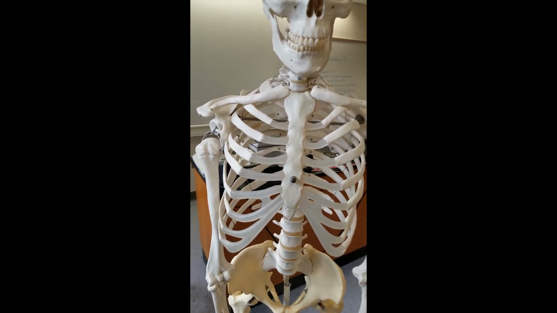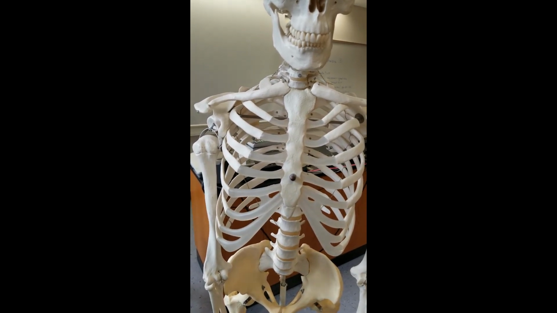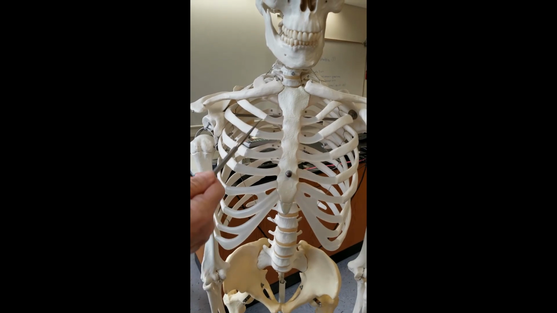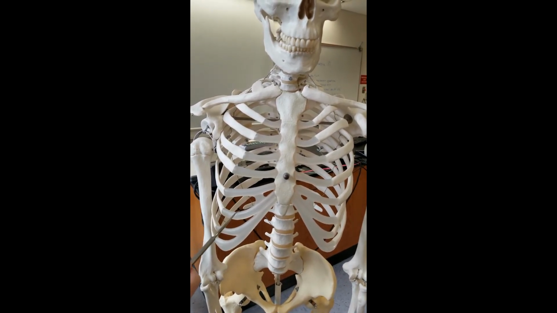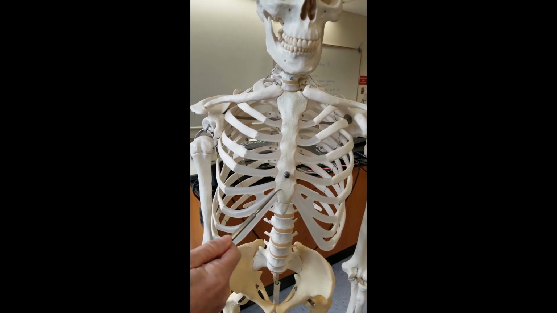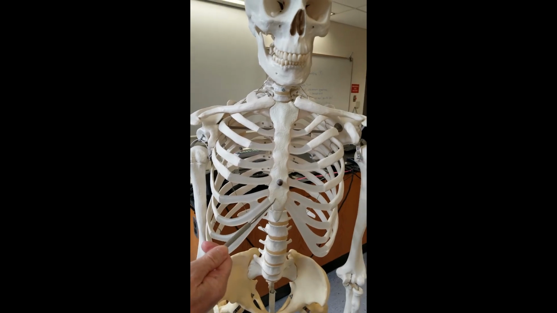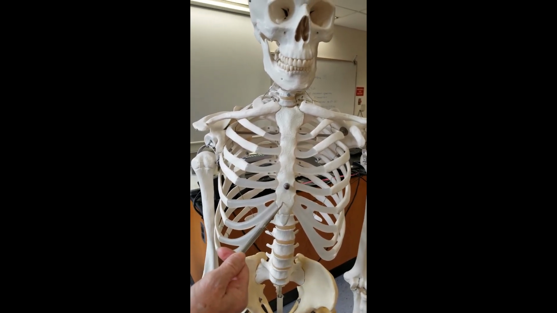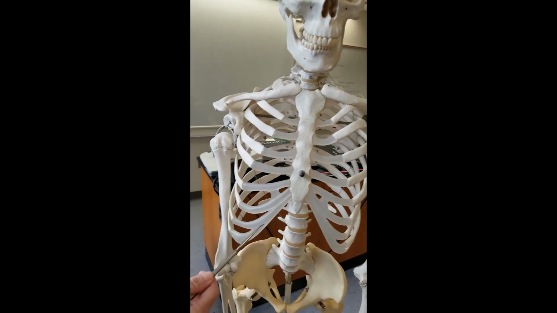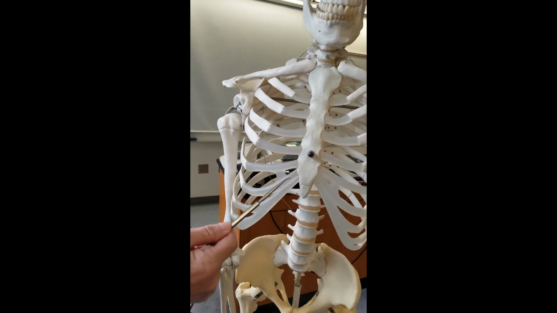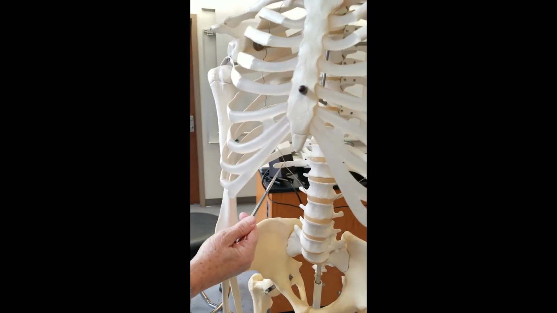You have true ribs and you have false ribs. The distinction between the two is that the true ribs all connect directly to the sternum. So 1, 2, 3, 4, 5, 6, 7 are true. You can see the costal cartilages going all the way straight to the sternum. The other ribs are called false ribs because either they don't connect to the sternum or they connect indirectly. So 8, 9, 10, you'll see their cartilages come up, but then it's going to connect with this cartilage before going to the sternum. And then there are some floating ribs. 11 and 12 are floating.